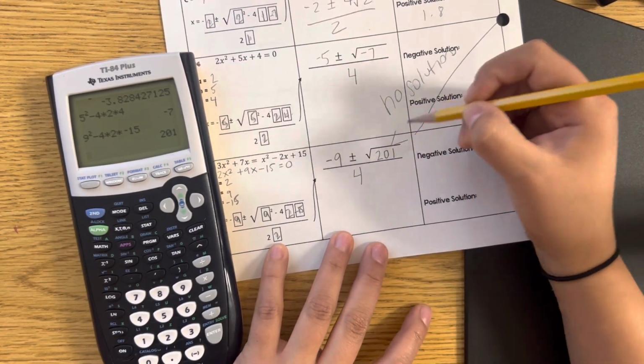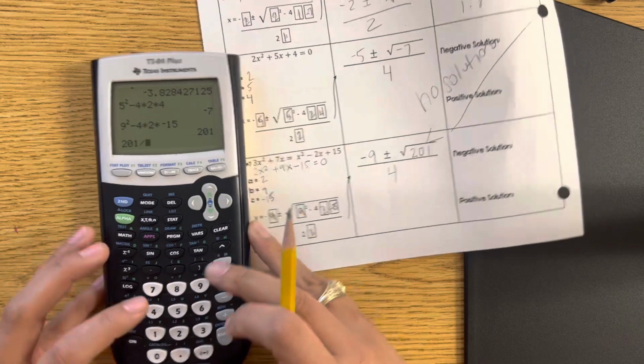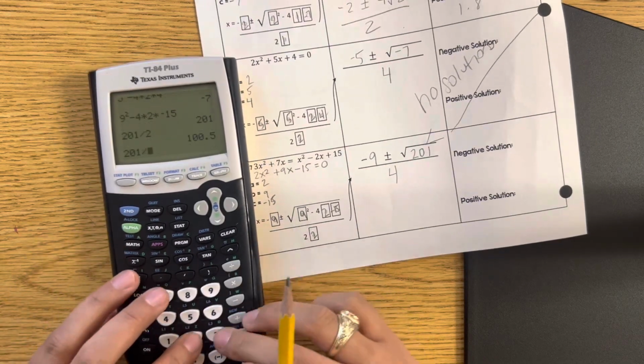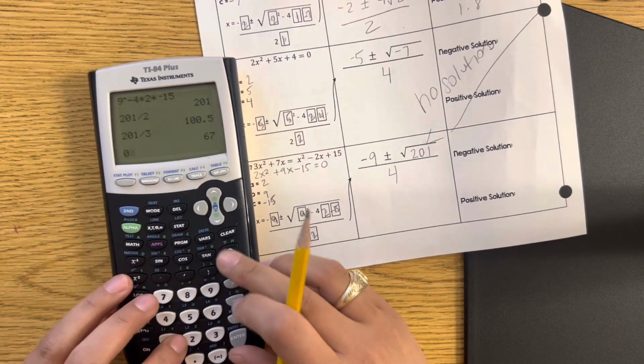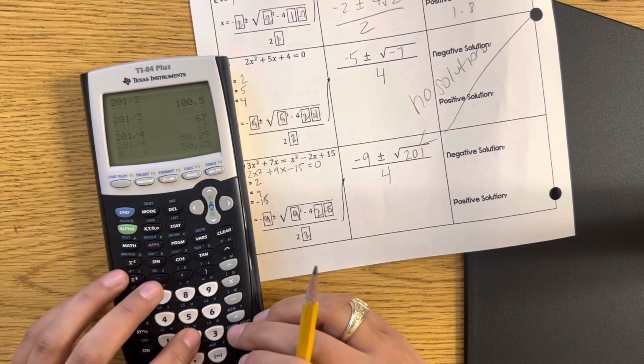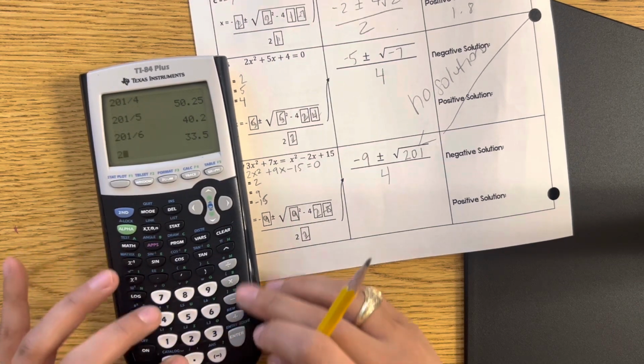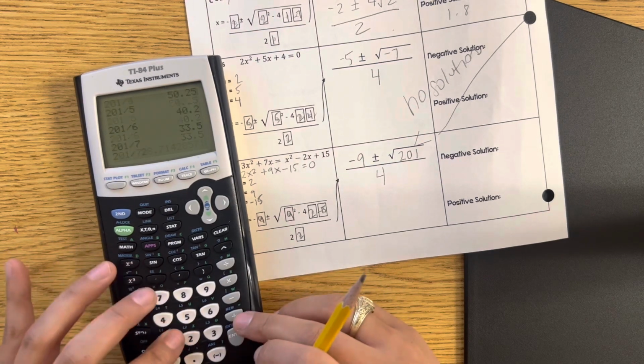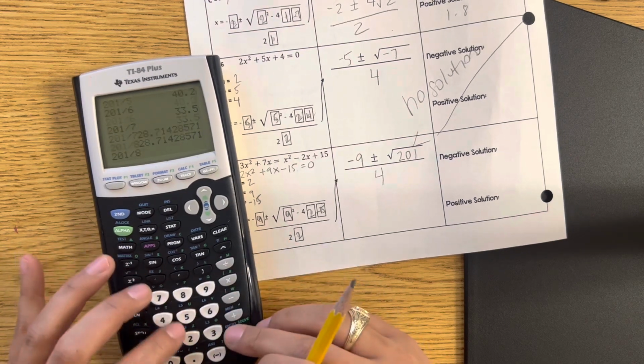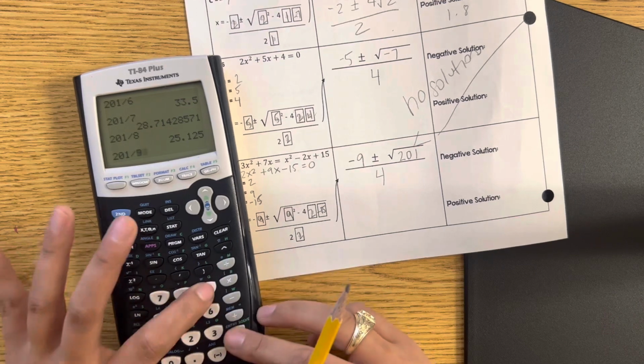Now again, I can take this further if I try to figure out what the highest perfect square is that goes into 201. It could be that there isn't one, because it could be a prime.